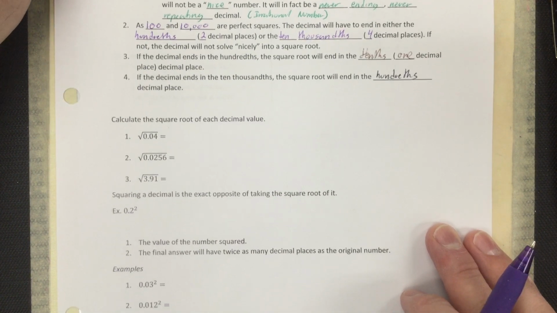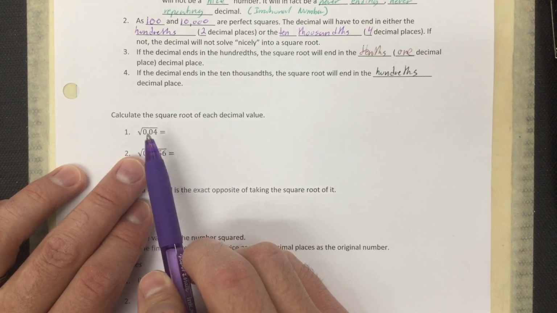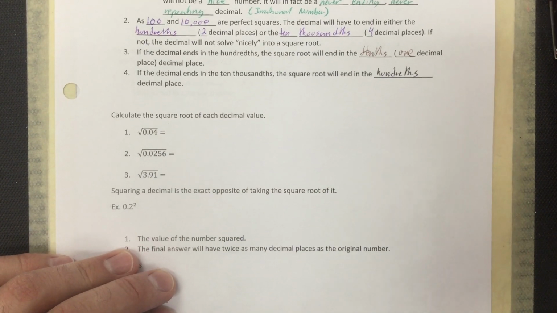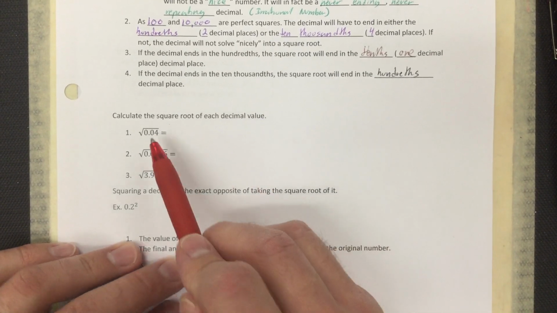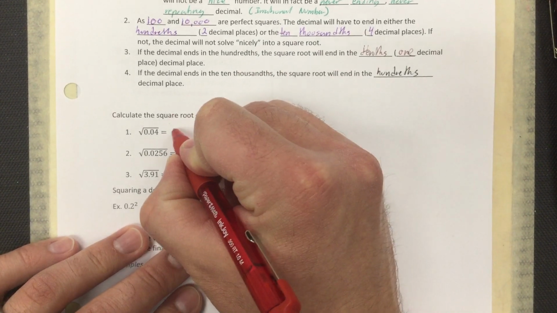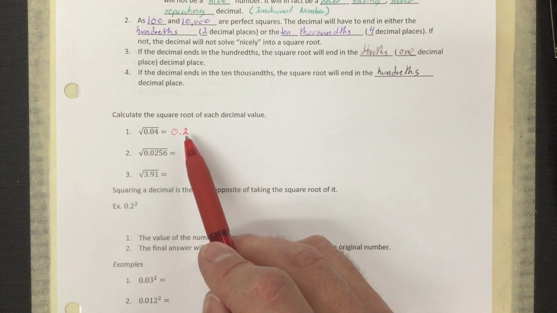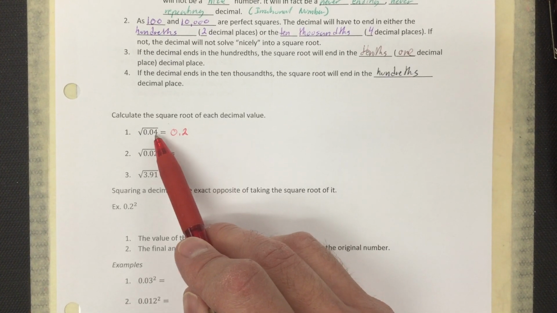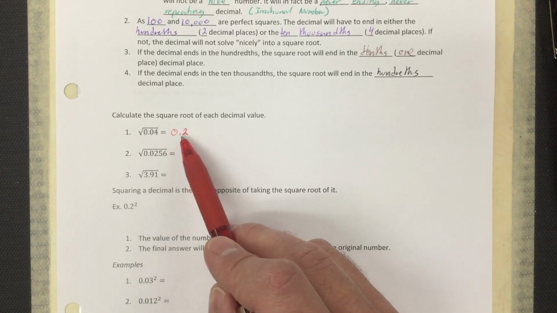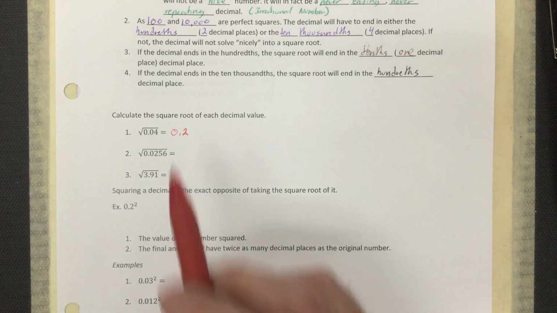Now, a couple more examples here. You'll notice that we have 0.04. Well, we have the number 4, that's the only number that we have there. That's a perfect square, right? The square root of 4 is 2, okay? And it's in the hundredths, so it has 2 decimal places. So our answer is going to have 1 decimal place, and it's going to be the square root of 4, so it's going to be 0.2. Now you'll notice, this isn't a natural number, so this isn't a perfect square, but we can solve it using our perfect squares that we have. And in fact, the square root of 4 is 2, and so that represents our answer there.